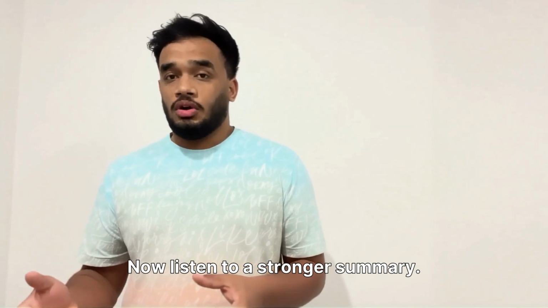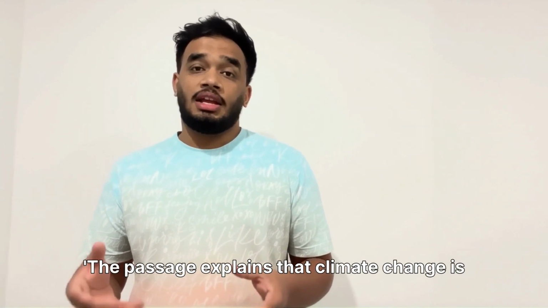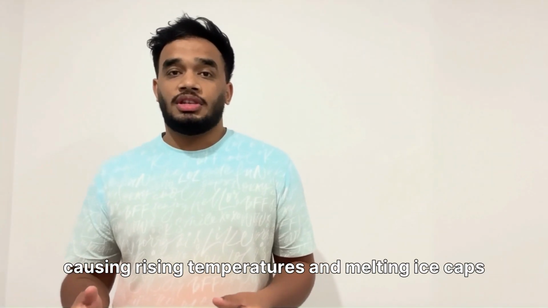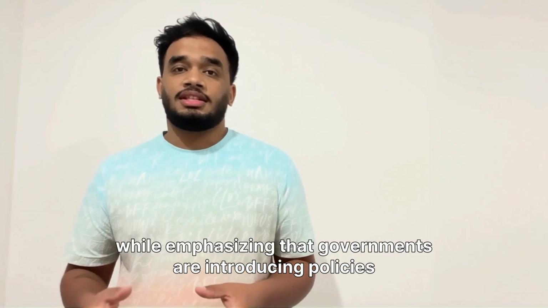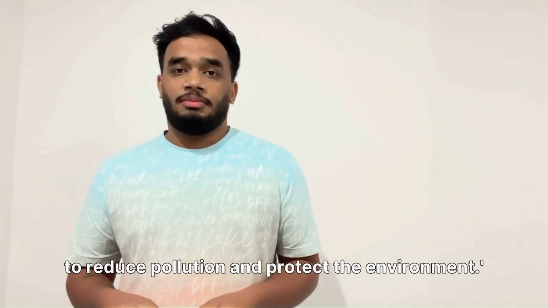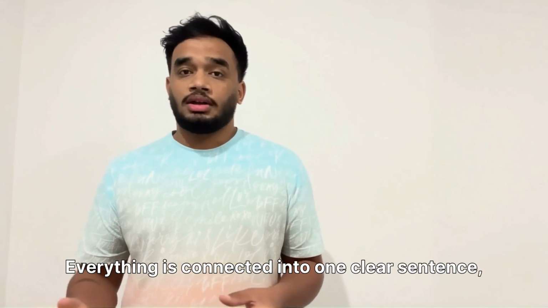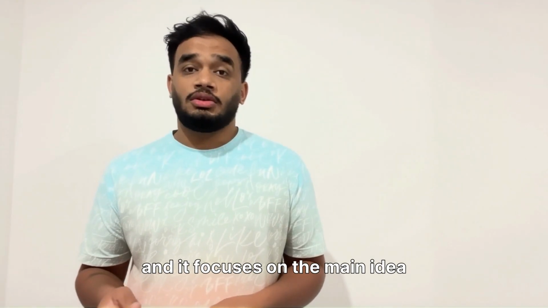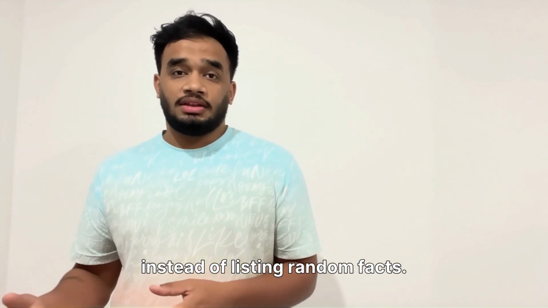Now listen to a stronger summary. The passage explains that climate change is causing rising temperatures and melting ice caps, while emphasizing that governments are introducing policies to reduce pollution and protect the environment. Everything is connected into one clear sentence, and it focuses on the main idea instead of listing random facts.